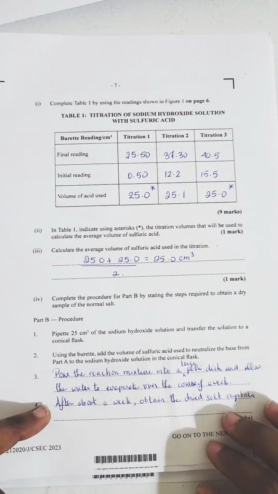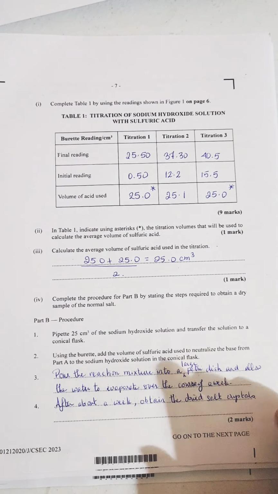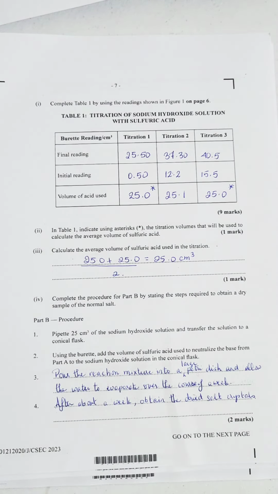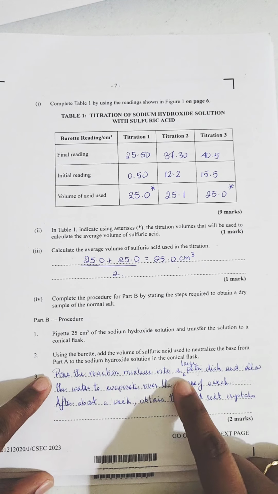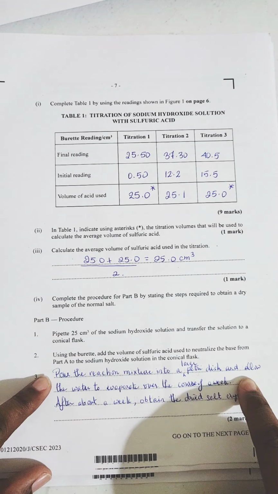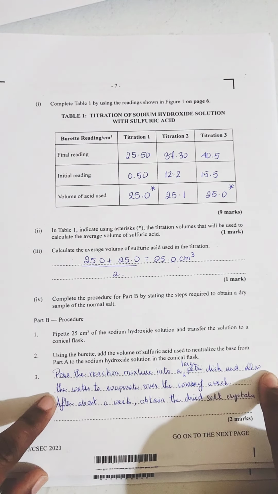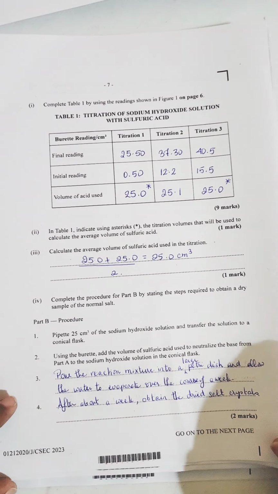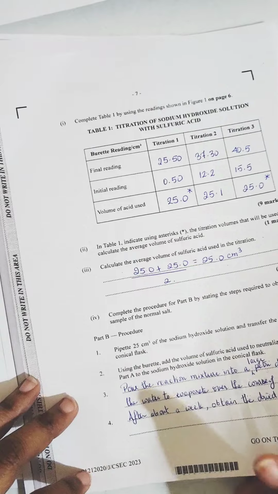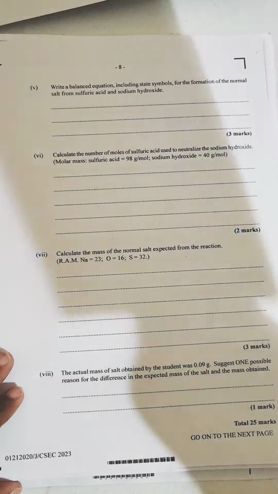Then to get a dry sample of the salt, you could do the evaporation technique, or you could use simple distillation, but I kept it simple. I said pour the reaction mixture into a large petri dish and allow the water to evaporate over the course of a week. After about a week, obtain the dried salt crystals. So that's how you would obtain a dry sample.